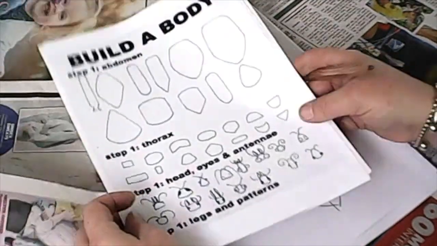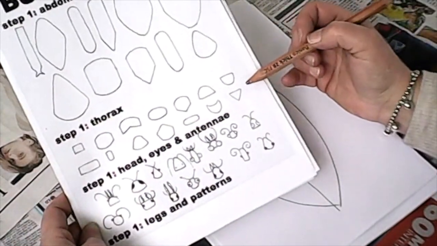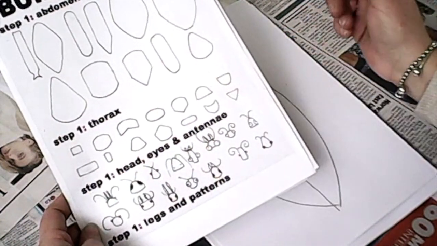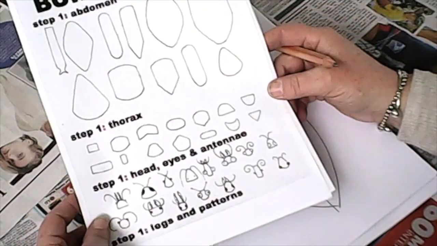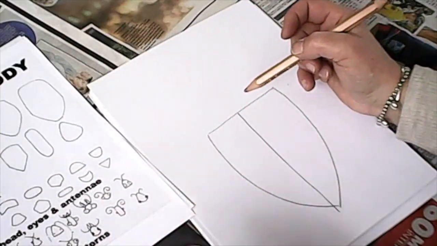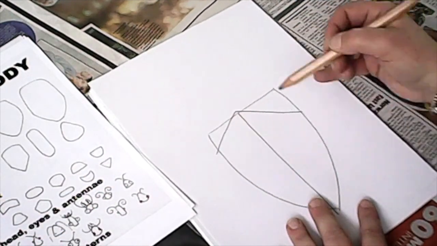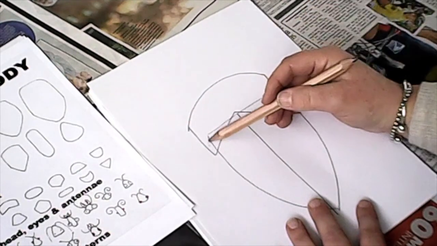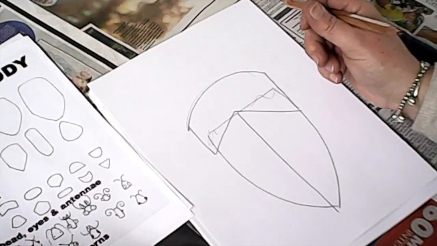Then you can have a look here at the worksheet and you can think about the thorax. These are mostly irregular shapes. There are some semicircles and squares and rectangles, but you're able to draw whatever shape you want. Remember, this is a sketch, so it doesn't need to be perfect. So I'm going to go for this shape here, which has that rounded shape, and then it goes like that. So I'll be rubbing out those lines, and then that will be my thorax.